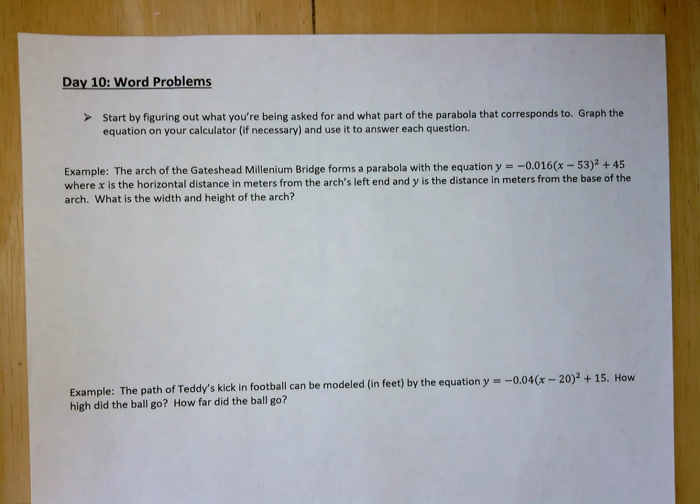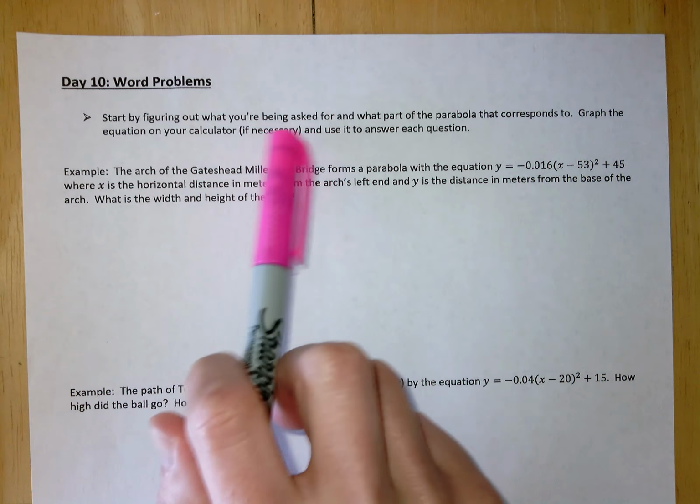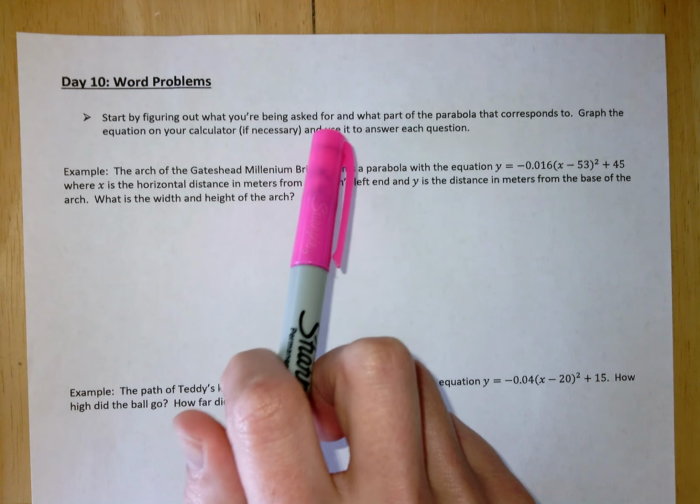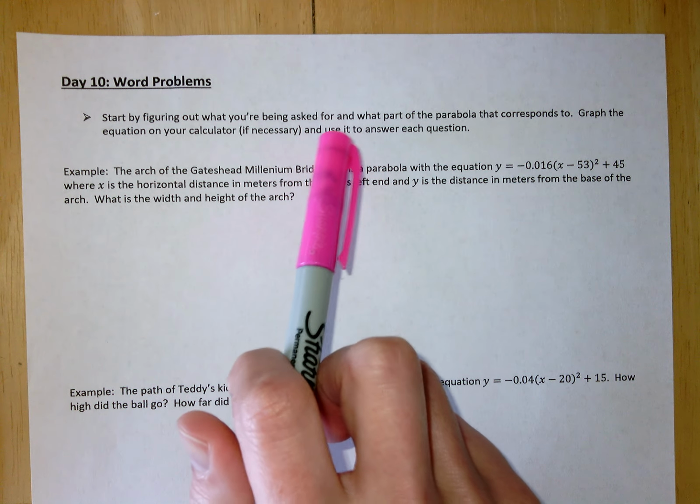All right, so today is going to be our first day looking at word problems. Okay, so now the key thing when you're doing a word problem is that you always need to start by figuring out what exactly you're being asked for. This sounds really stupid because you might be thinking to yourself, well, duh.